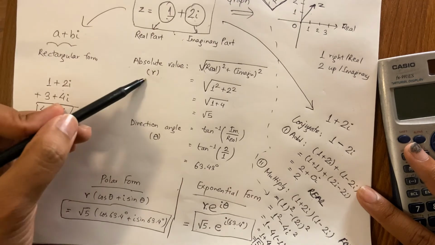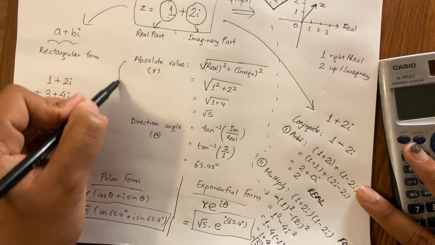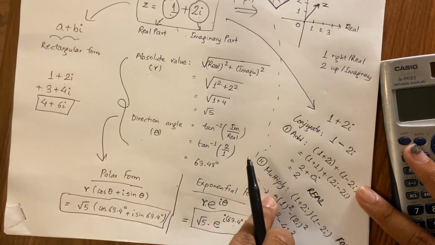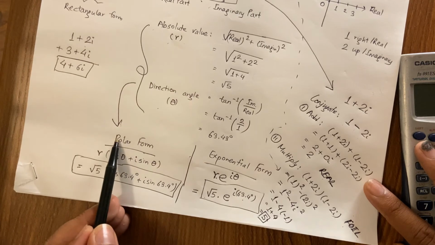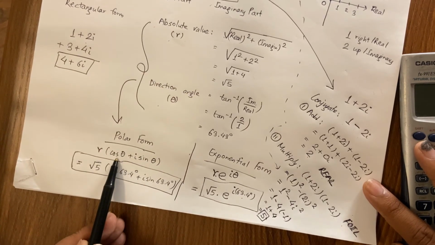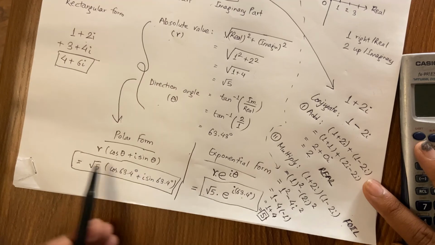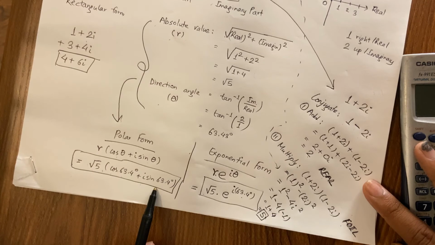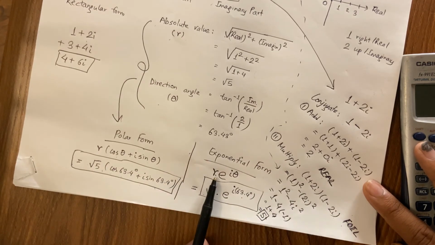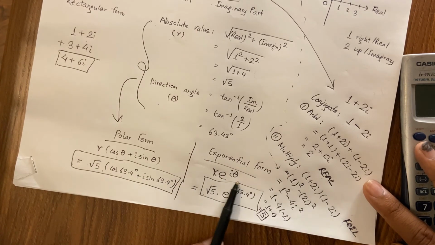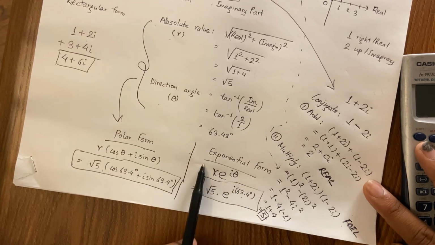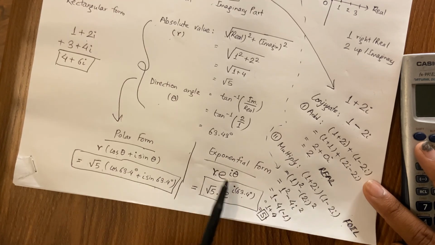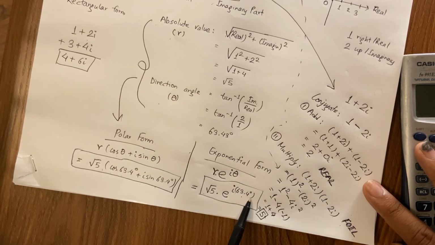Now that we have the r and the theta, we can use the information from here to write this complex number in polar and exponential forms. In polar form, the complex number is written as r times cosine of theta plus i sine of theta, square root of 5 cos 63.4 plus i sin 63.4. And in exponential form, this is going to be r times e to the i theta. So we get this form from Euler's formula that we discussed in class. So the r would be square root of 5 times e, do not forget your i, 63.4 degrees.